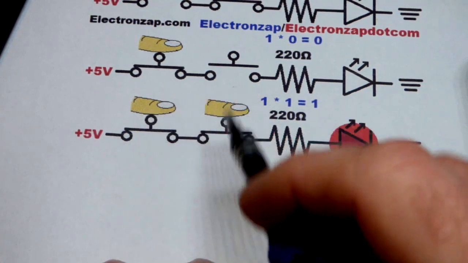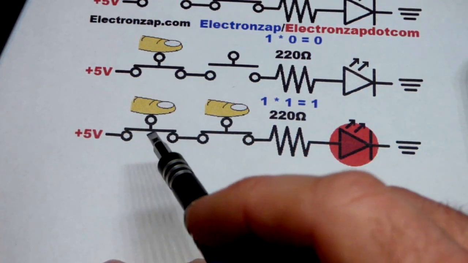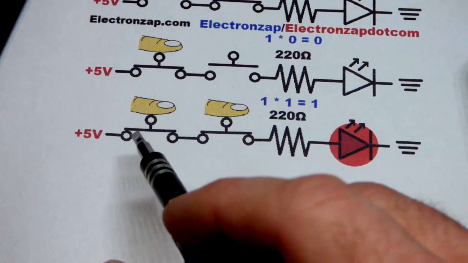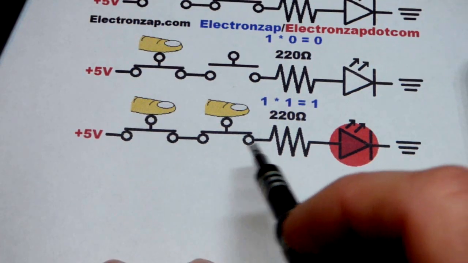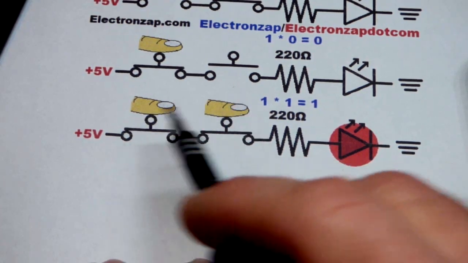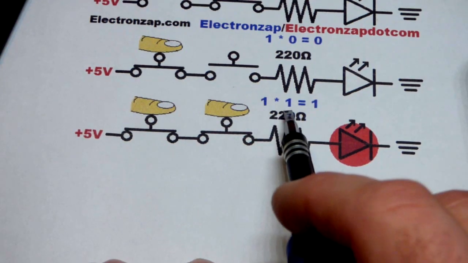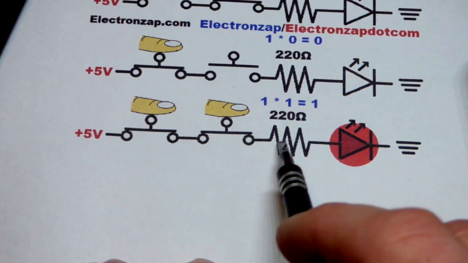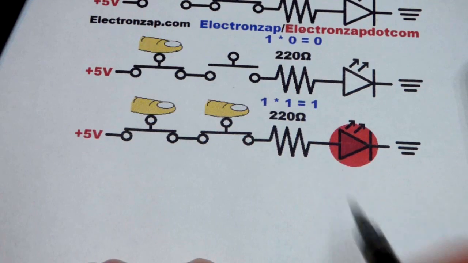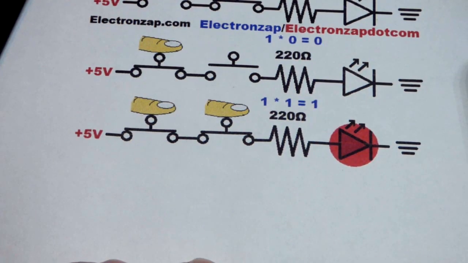Whereas if we press both of these switches, they're normally open switches, by the way. That's all I have for push button switches. That means they're normally off until you press the button. But if both of them are on, then the output will be on, and in this case the LED will be on, it will be lit.